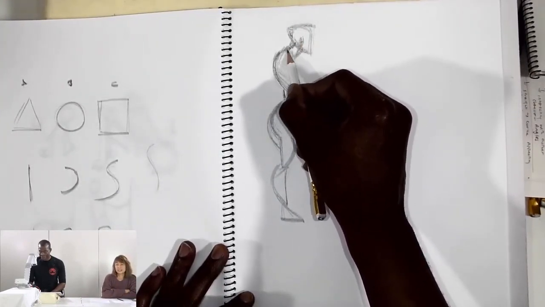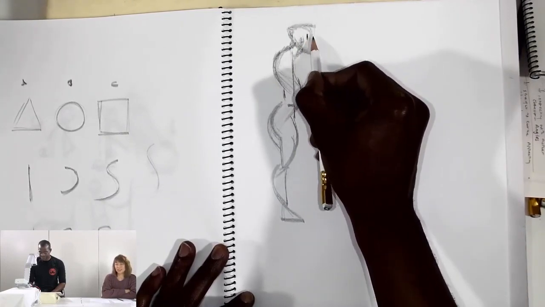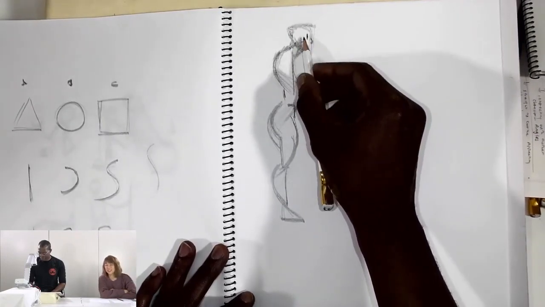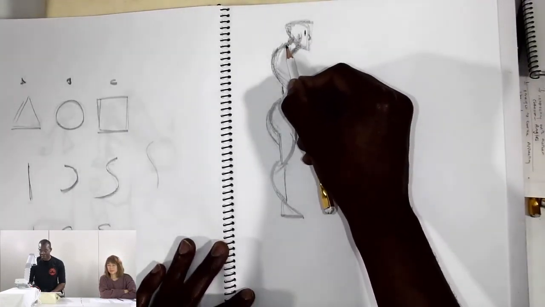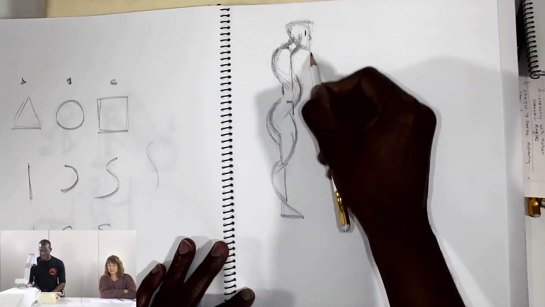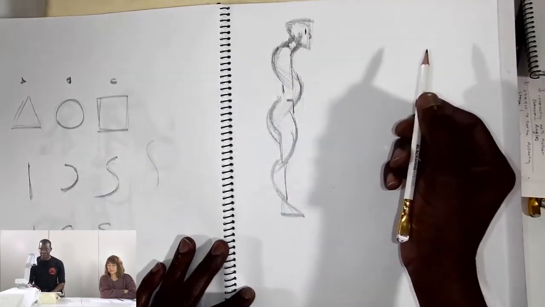Okay. So here now I have a person standing here. Now, again, this is just a diagram.